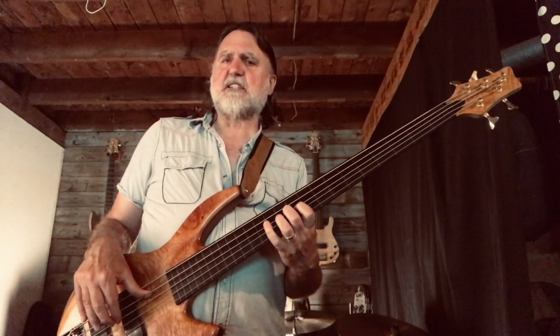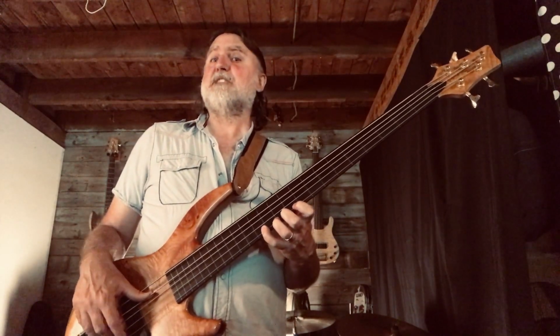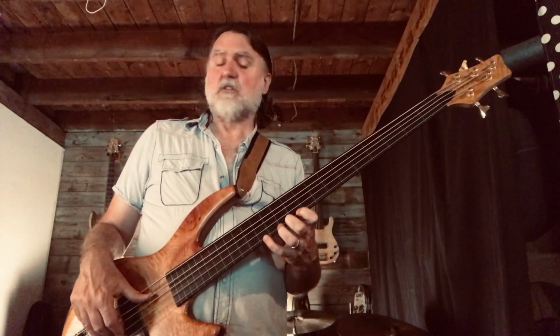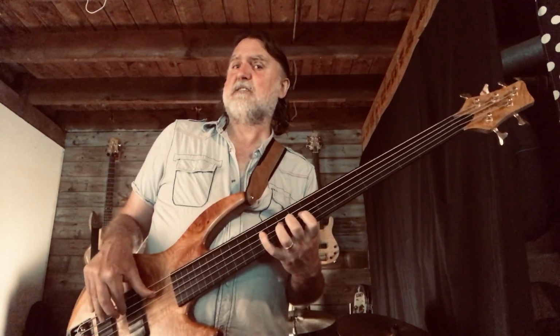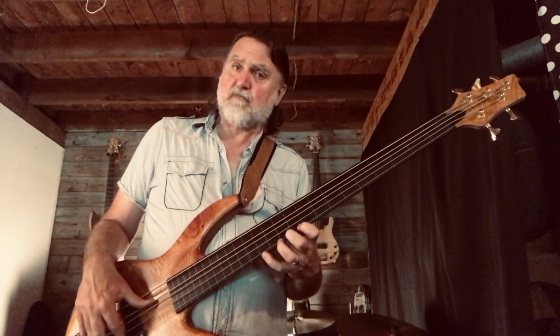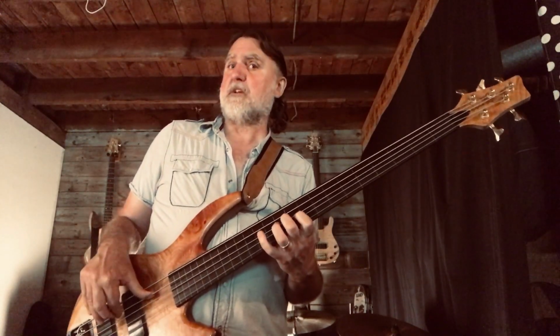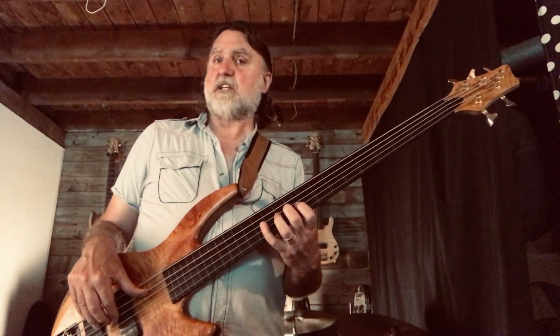The 7th degree of this scale, 1, 2, 3, 4, 5, 6, 7. In the key of C, that's an F natural, so that makes it also called a dominant scale. Because a dominant chord also has that flat 7, because it's related to the 5th degree of the key.